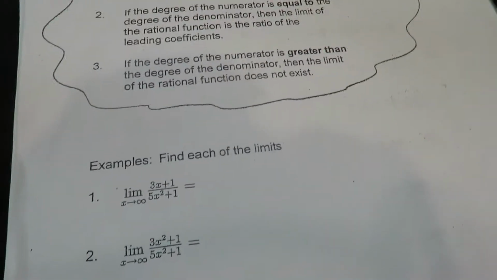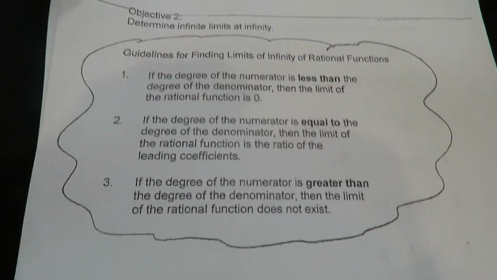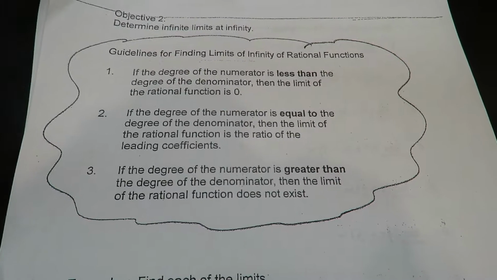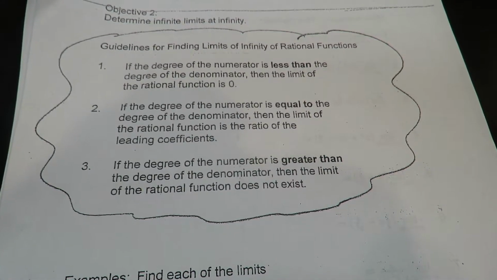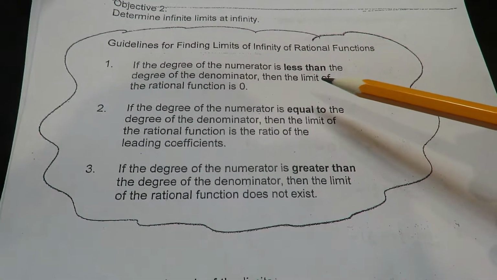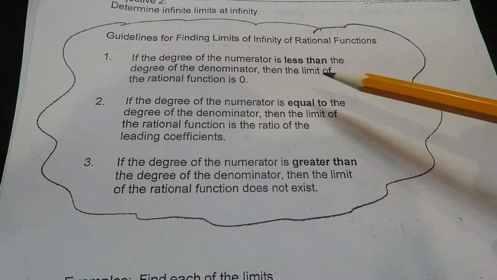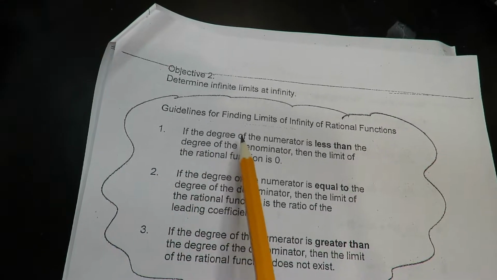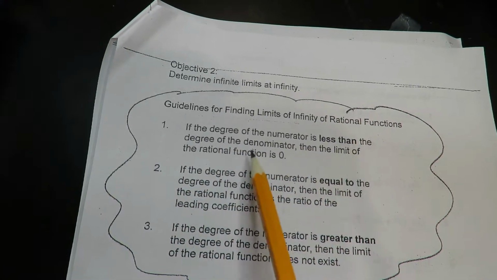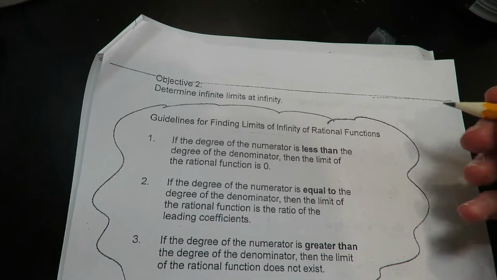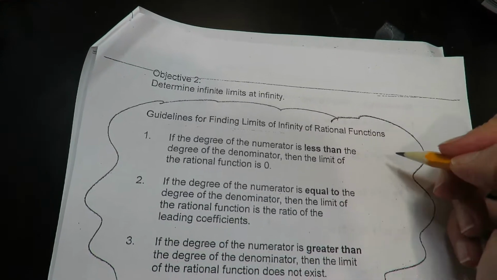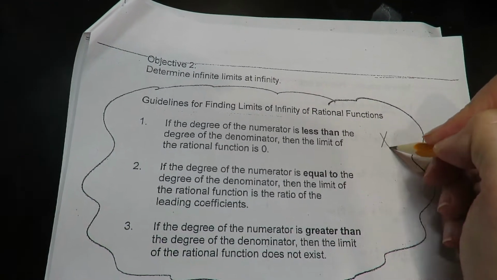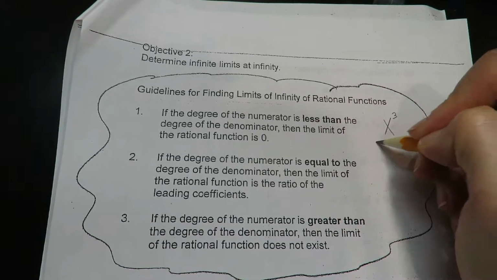Alright, now you may remember this from pre-calc. So, from pre-calc, you should have learned how to find a horizontal asymptote. So basically, let me see what order I wrote these in. If the degree of the numerator is less than the degree of the denominator, okay, so an example would be like this.